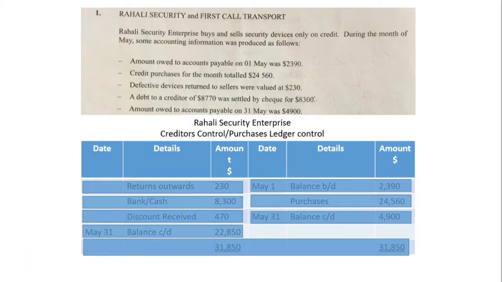The first transaction says the amount owed to accounts payable on the 1st of May was 2,390. This is the opening balance, and we know that the creditors control account carries a credit balance, which means the information is to be placed on the credit side. To increase the account, you would make a credit entry. So the opening balance would normally be on the credit side. See, May 1, balance brought down 2,390.